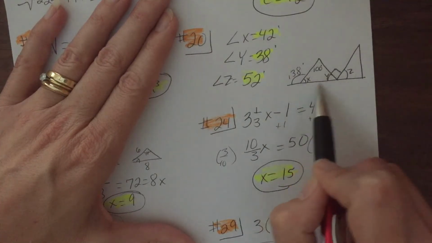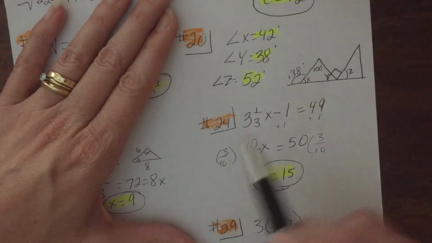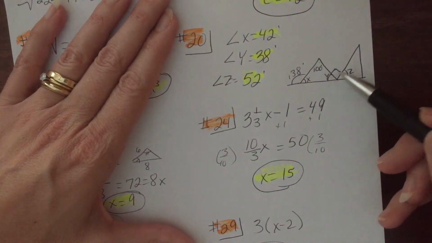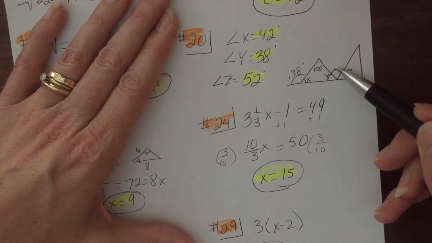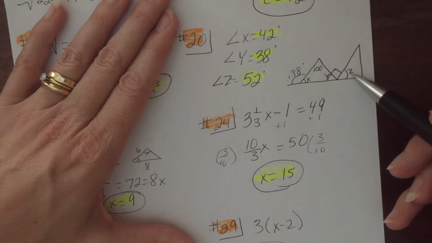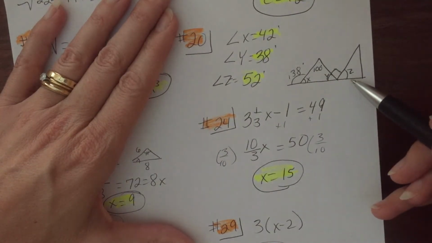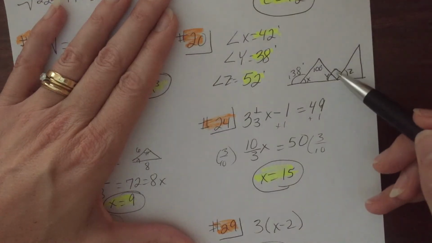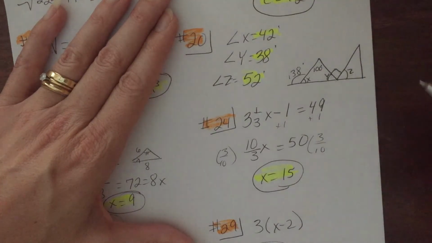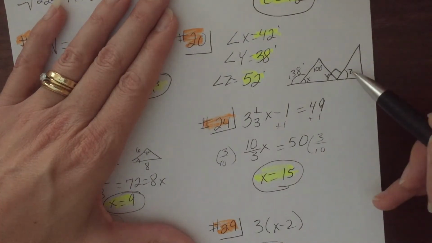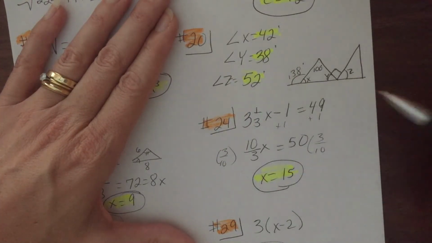Take that away from 180, Y has to be 38 degrees. If this is 38 and this is a right angle, I add those together. That together with angle Z, they have to form 180 degrees. So I took 180 degrees minus the 90 and the 38, that gave me 52 degrees.